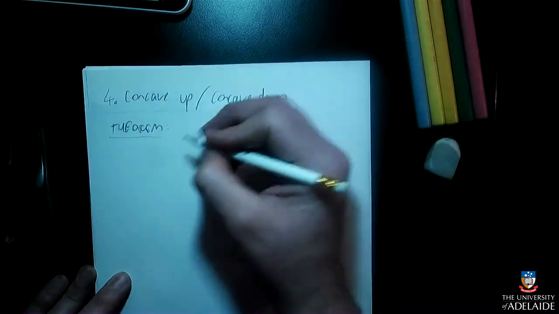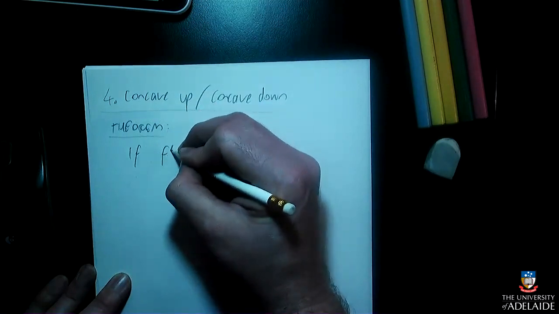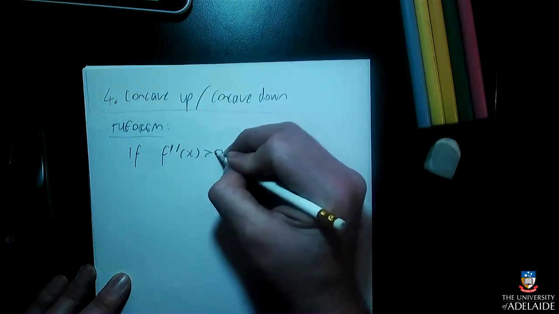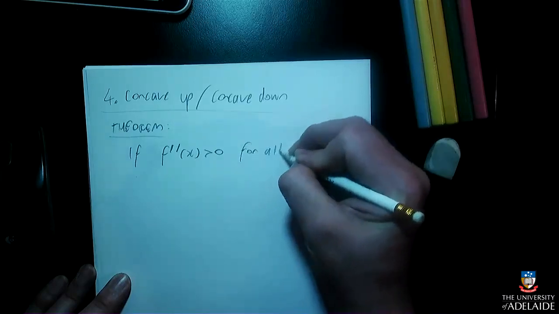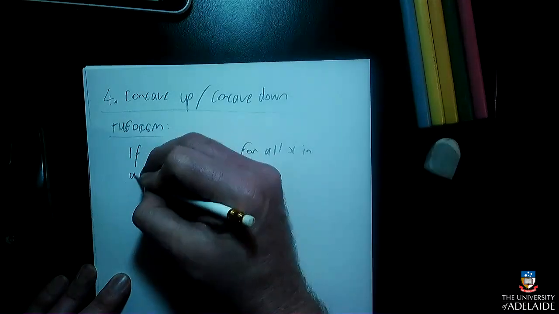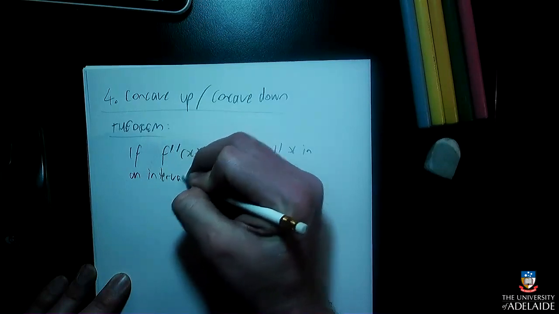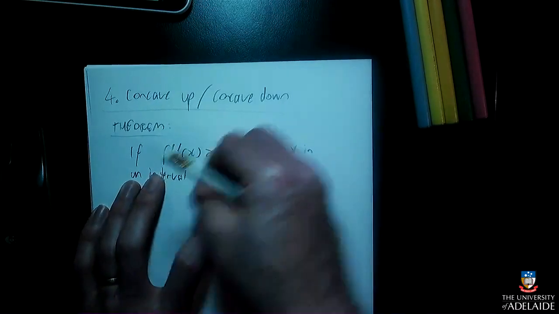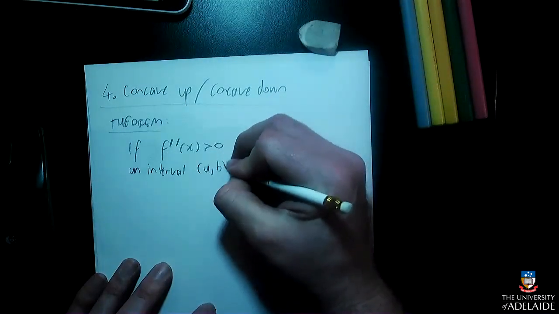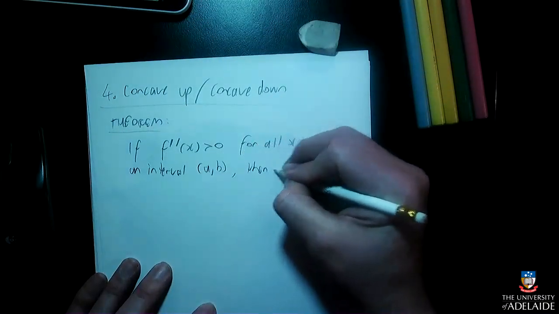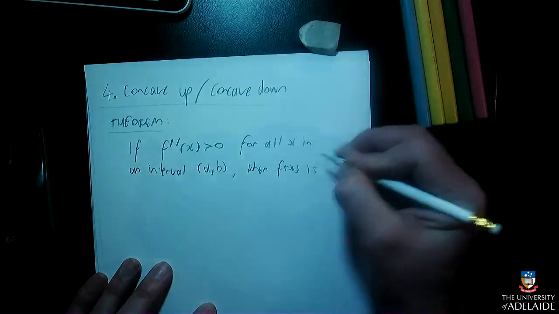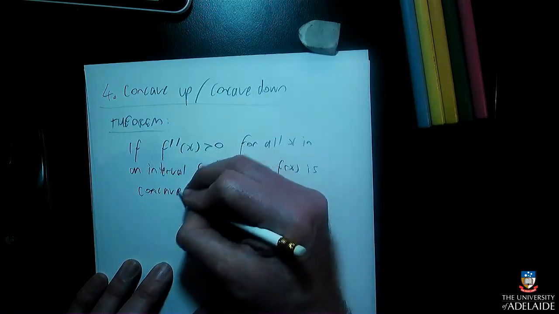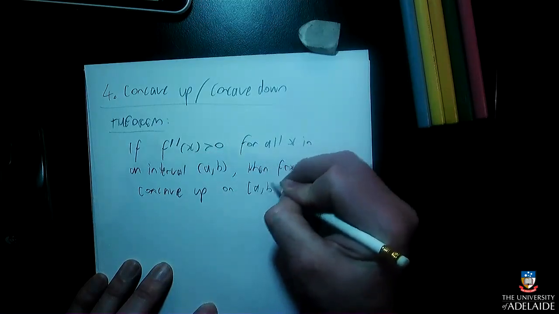So my theorem goes, if the derivative of the derivative, which is known as the second derivative, is greater than 0 for all x in an interval, and it's specifically an open interval, then f of x is concave up on the closed interval.